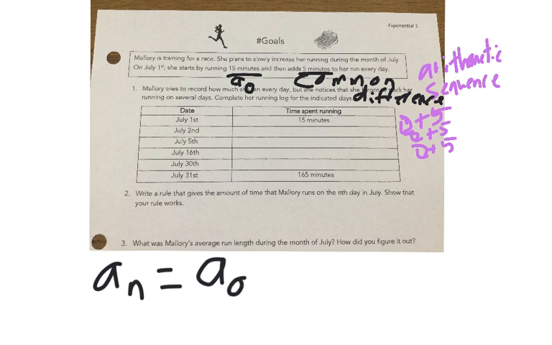A sub naught plus the common difference, your slope, times n minus 1.